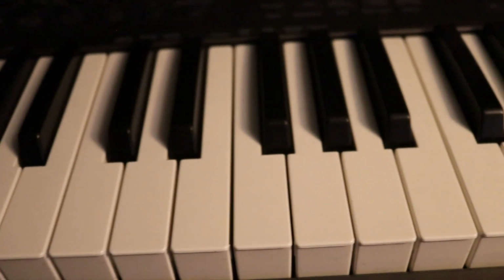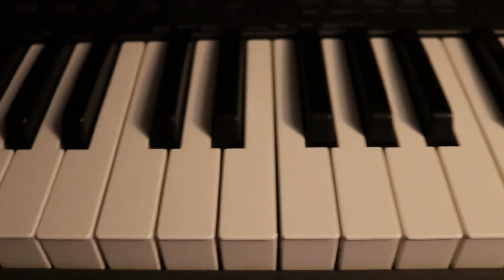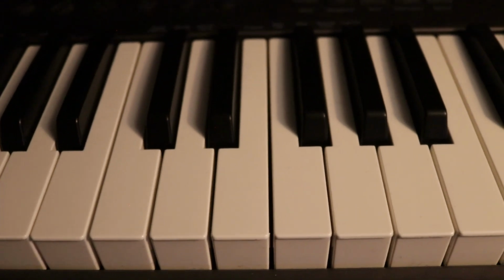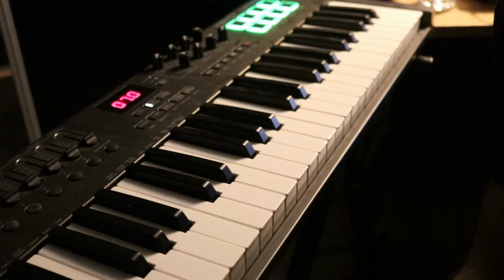As you can hear, very ugly sounding. But anyways, that is a diminished chord, if you need that information. So yeah, hopefully that helped, and now we can get back into the circle of fifths.